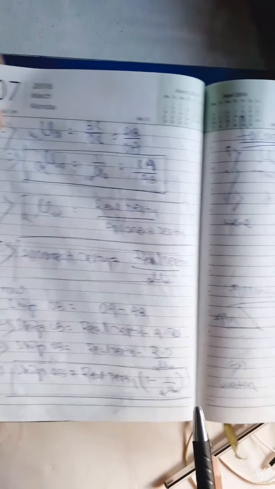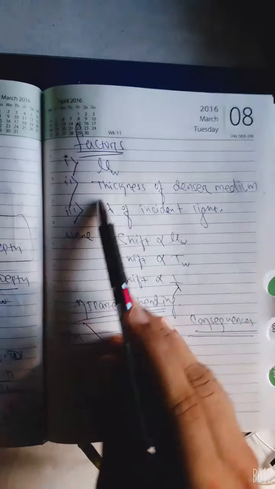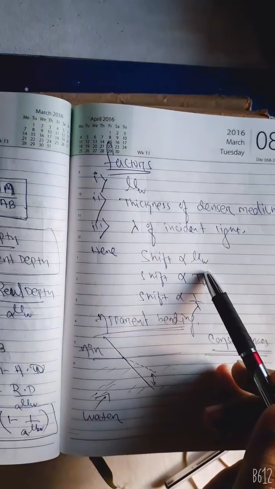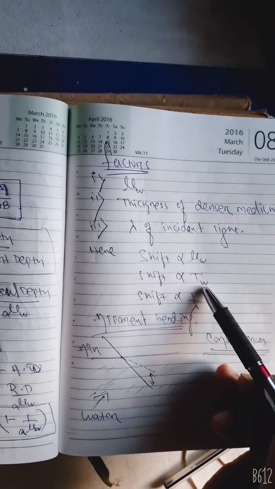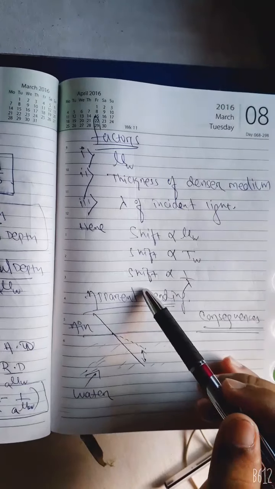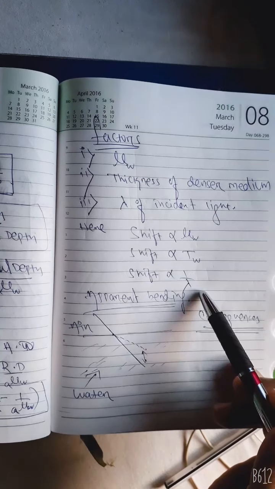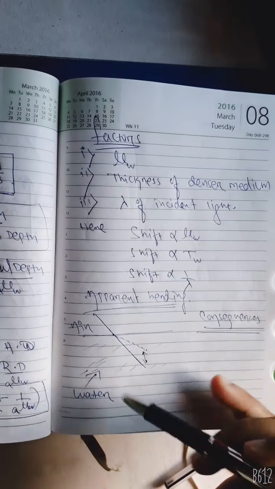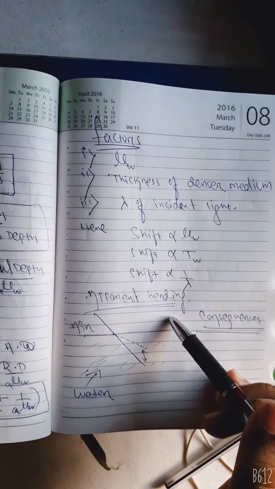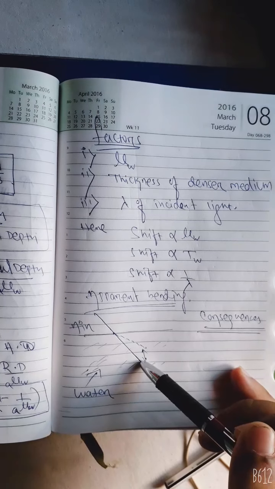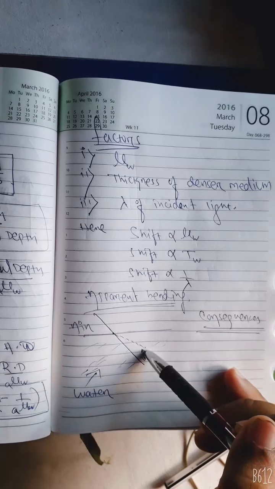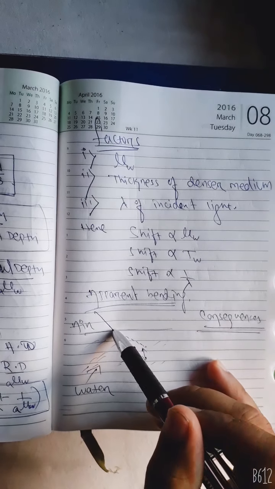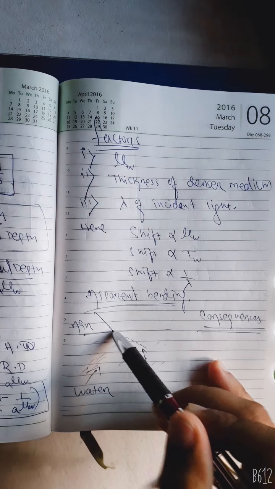Now what are the factors the shift depends on? It is directly proportional to the refractive index. It is also directly proportional to the thickness of the denser medium, and it is inversely proportional to the wavelength of the light ray. Apparent bending is another consequence: when you put a pencil or a stick in water, obliquely the stick looks bent from its point of separation of the two media. So there are so many consequences also.